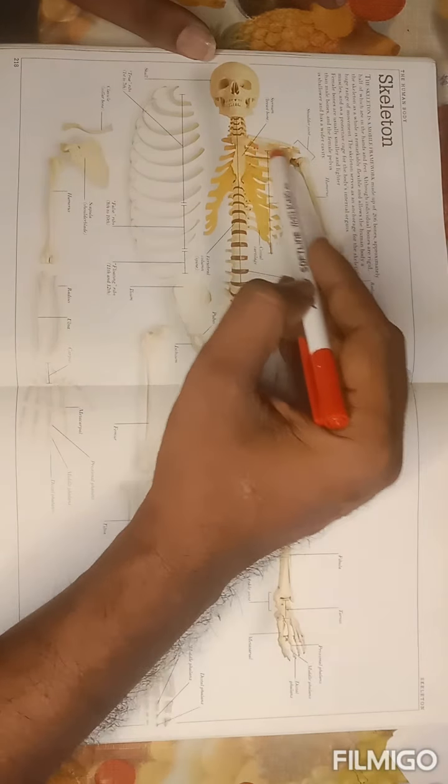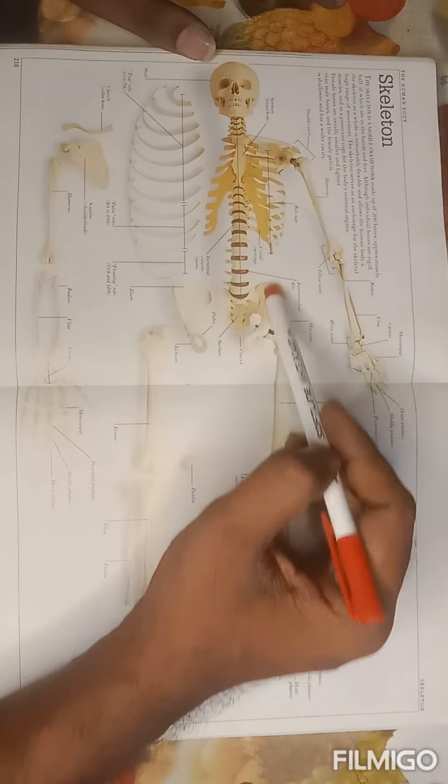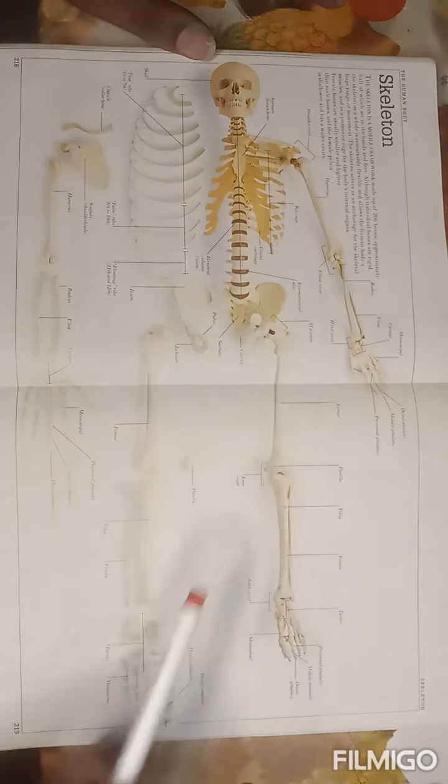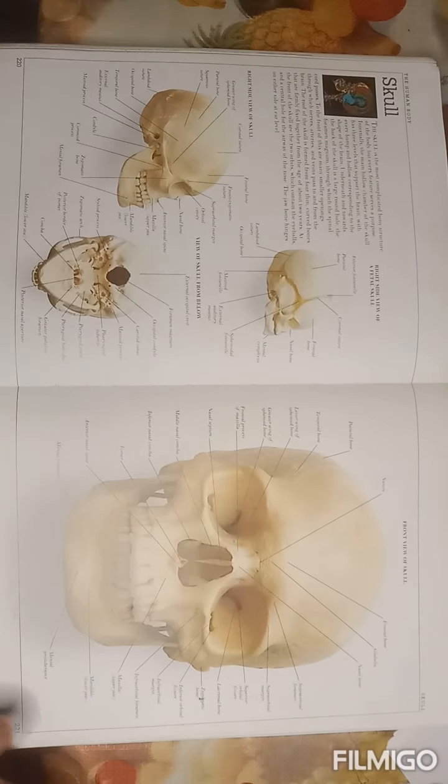So these, at the shoulder level we call the pectoral girdles, and these are the pelvic girdles. Okay, now let us see the skull.